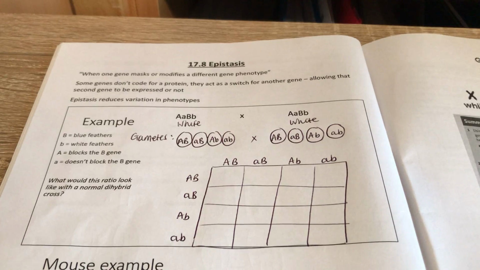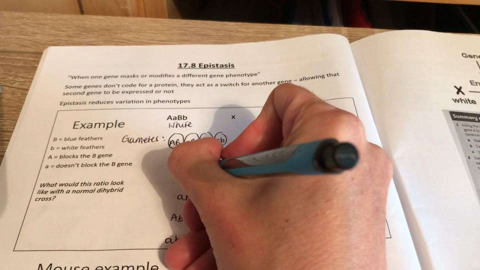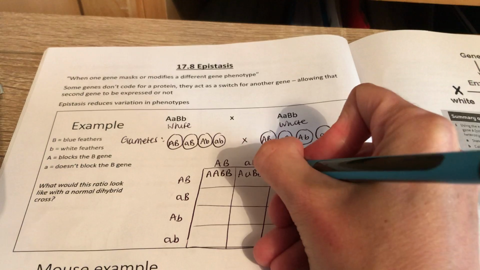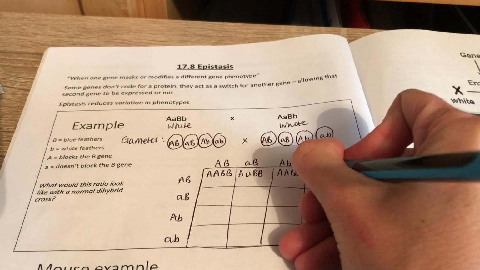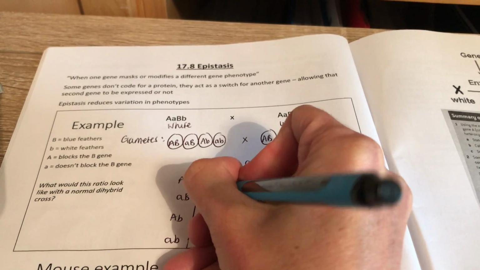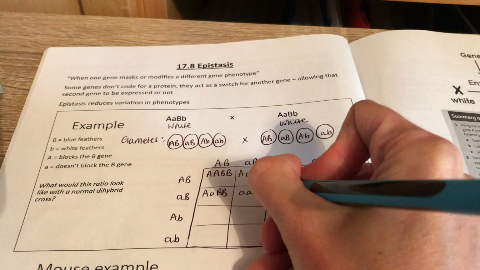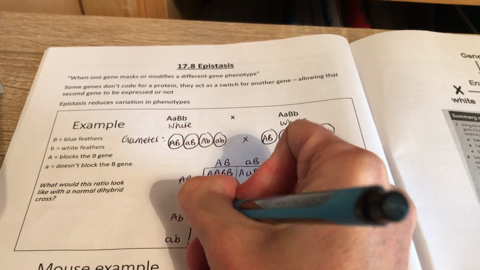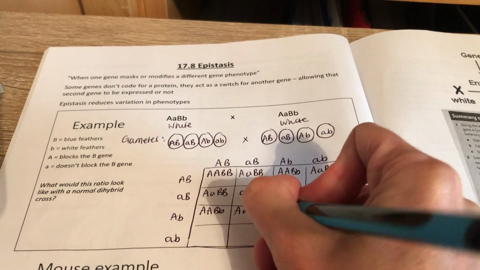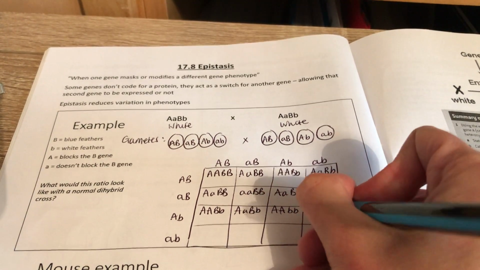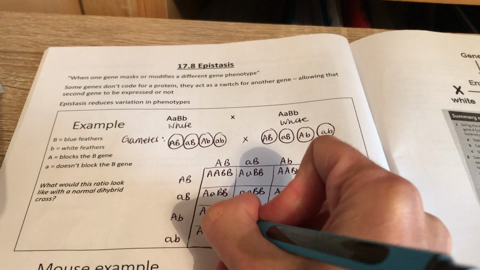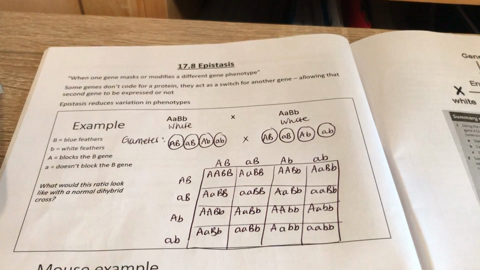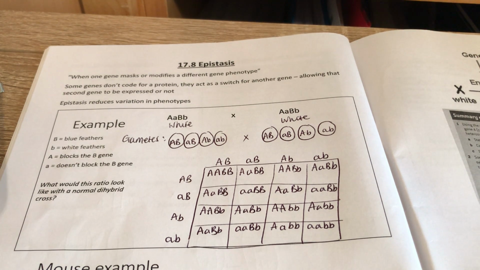Okay, so I'll shut up while I'm doing this and you fill it in just like you would a normal dihybrid cross, just like this. Great, I'm done now, so if you need more time, just pause until you're finished.